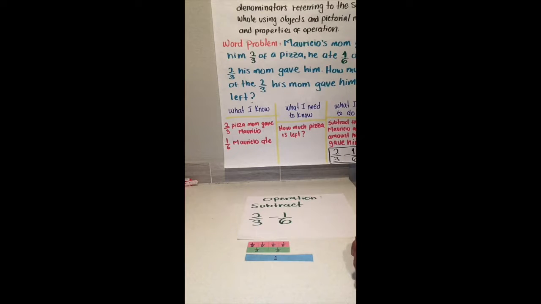So what I do is I go ahead and take 1/6 away from this part, which means that I will have left 1, 2, 3 sixths. Okay, so let's go ahead and write that answer.